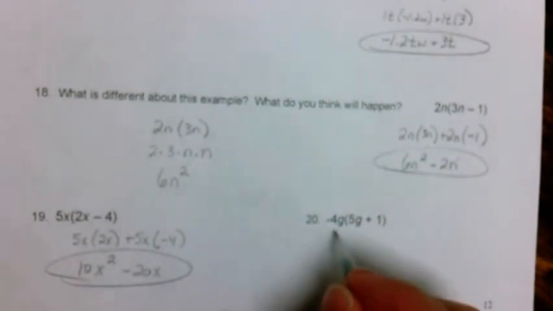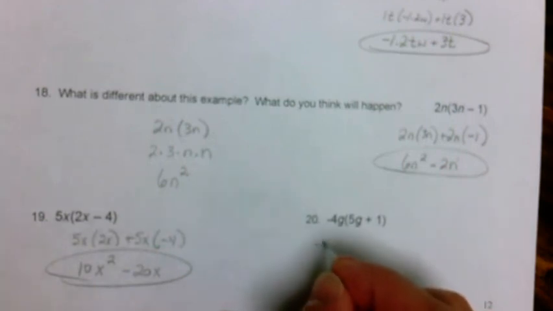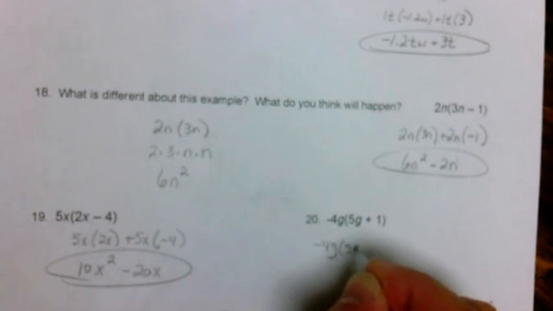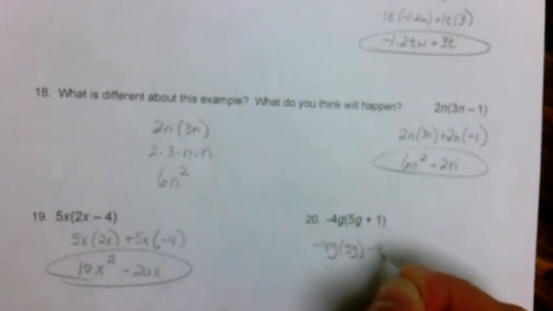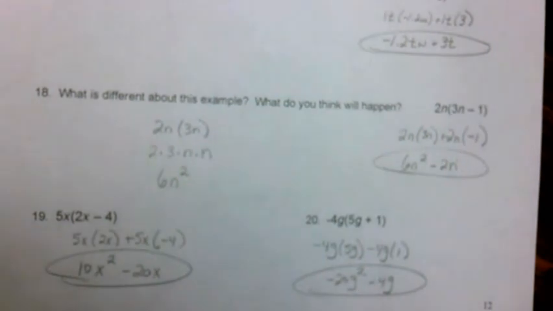In this example, we're going to be distributing negative 4g to each term. So negative 4g is going to multiply 5g, and negative 4g is going to multiply positive 1. Negative 4g times 5g is negative 20g squared. And negative 4g times 1 is just negative 4g. So we end up with the equivalent expression, negative 20g squared minus 4g.